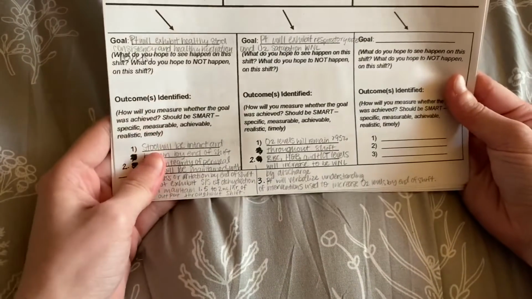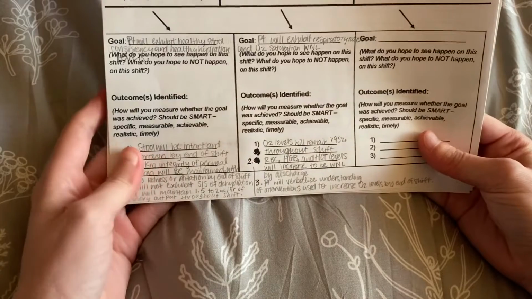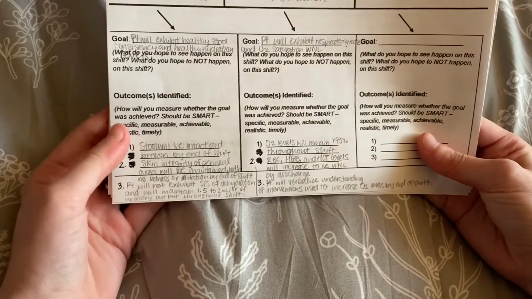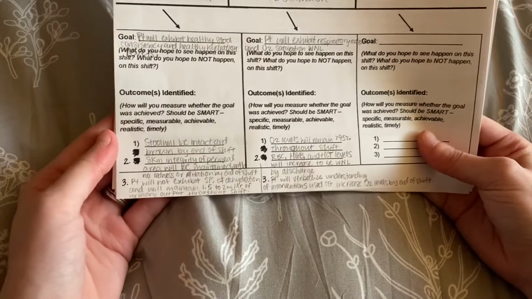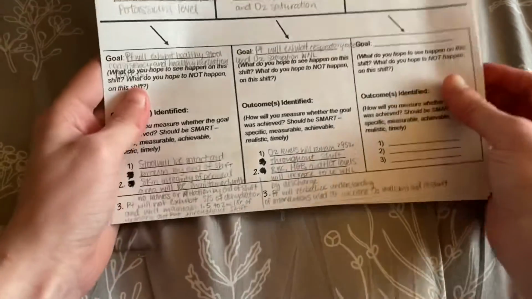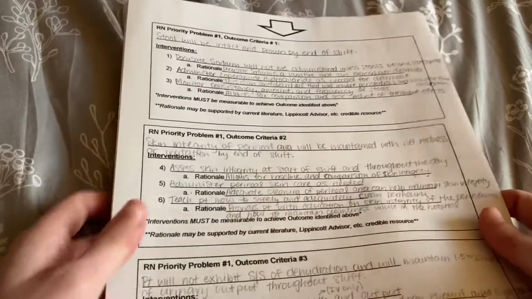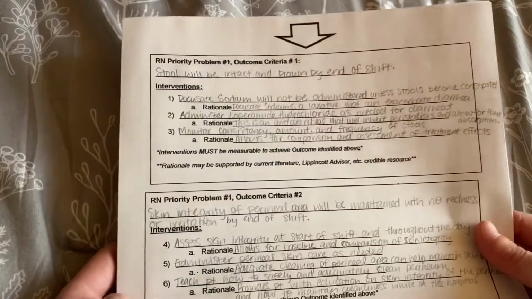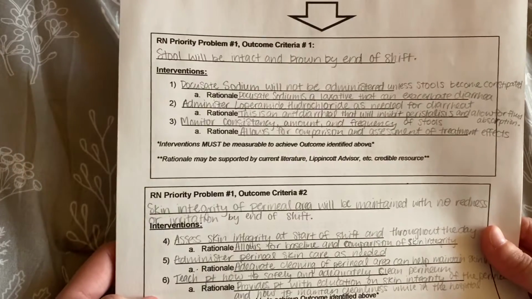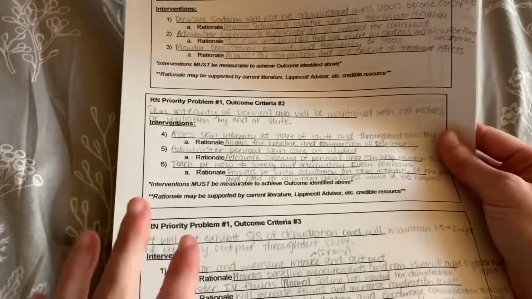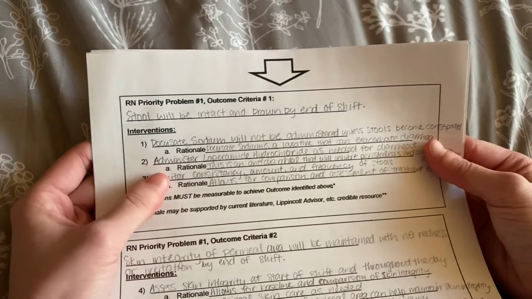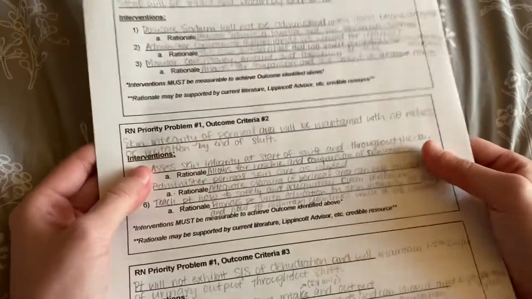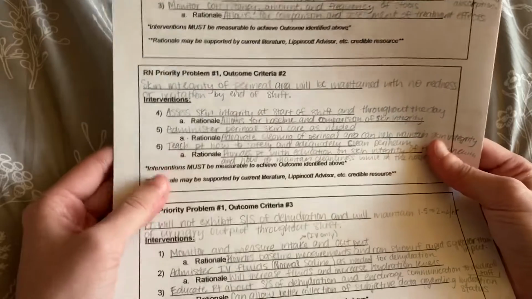Then I formulated my goals for the patient, and then identified different outcomes that could be measured that would support my goal. After this, I would fill out the different sections for each outcome criteria, and then the interventions used to achieve this.